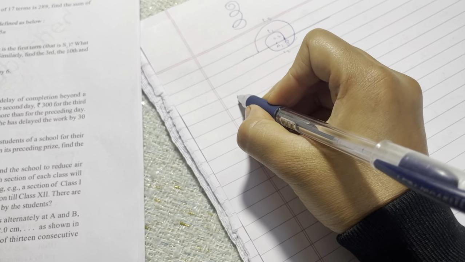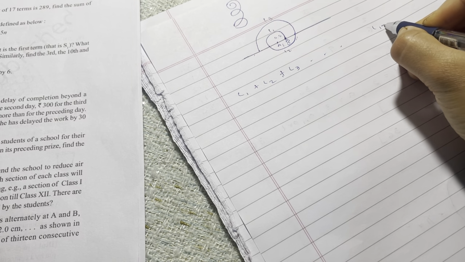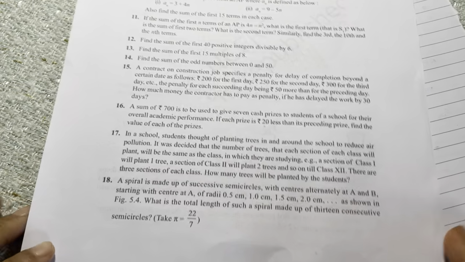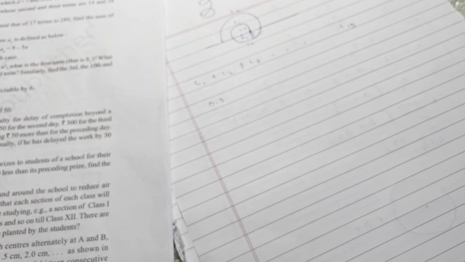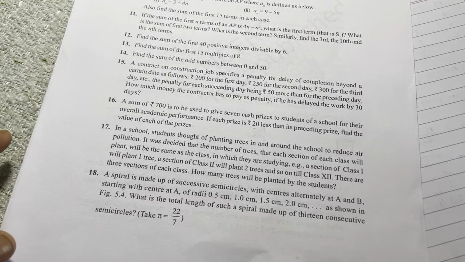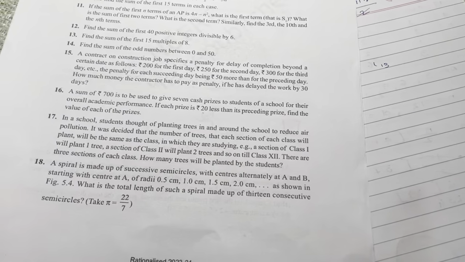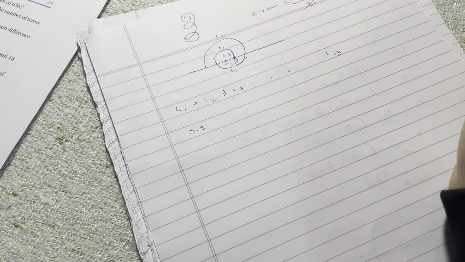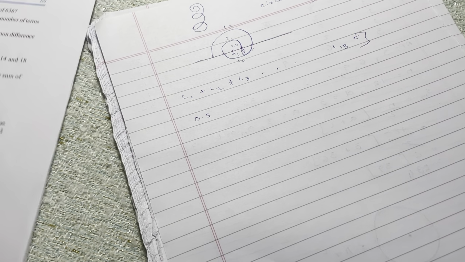We have L1 plus L2 plus L3 up to L13, which means 13 semicircles. The radius goes 0.5, 1.0, and so on, as shown in figure 5.4. What is the total length of such a spiral made up of 13 consecutive semicircles?